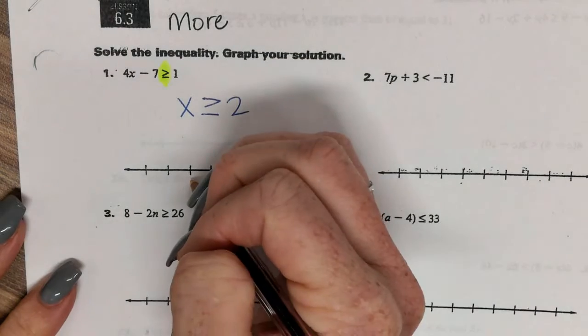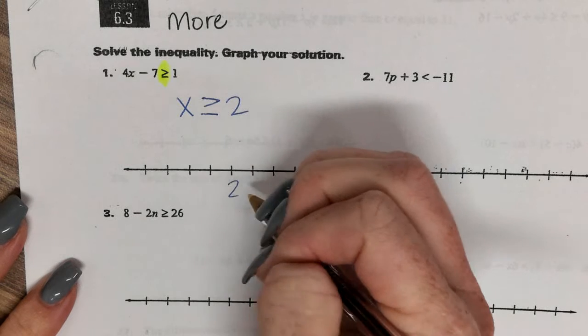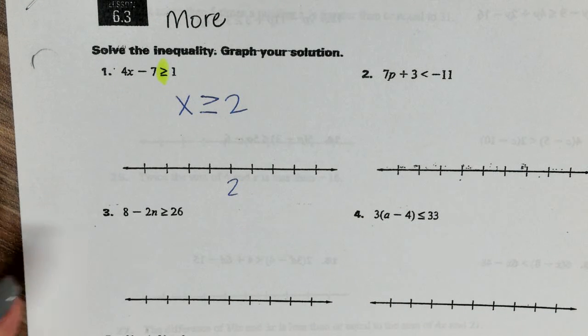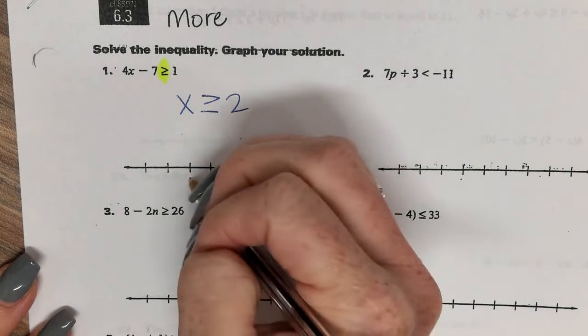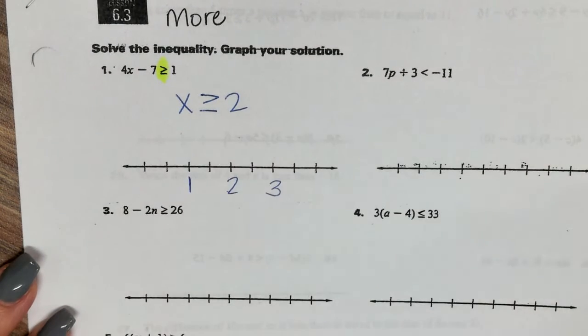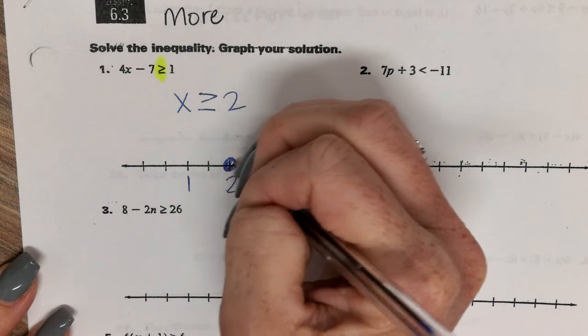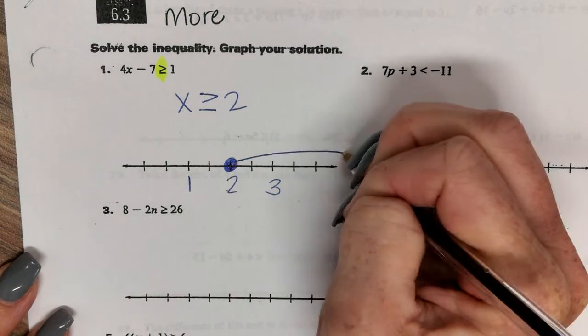All right, so guys, don't just go over here and go like this. That's not acceptable. You've got to put the number before it and the number after it at least, okay? So 1, 2, 3. Solid dot. Shaded what? To the right. To the right.